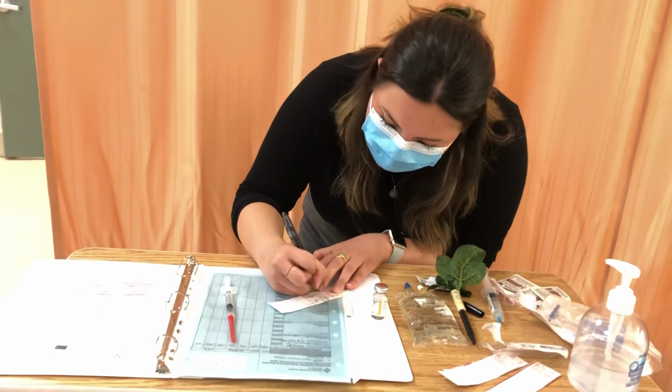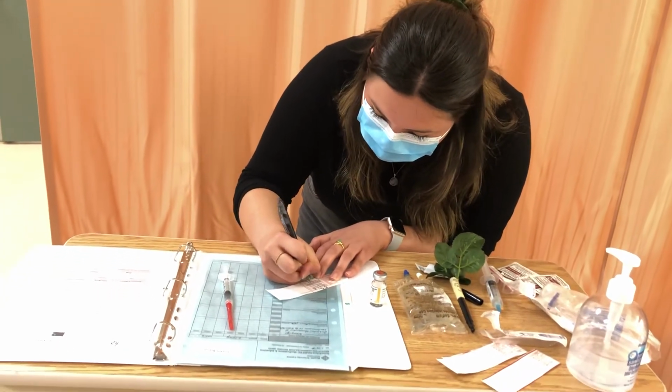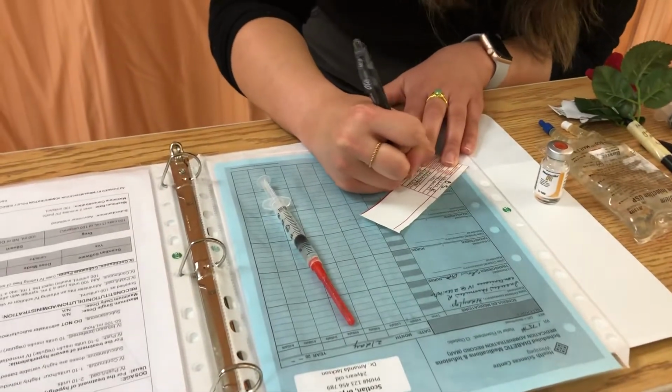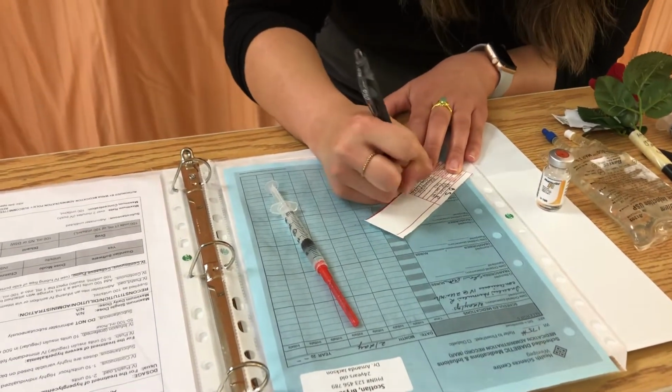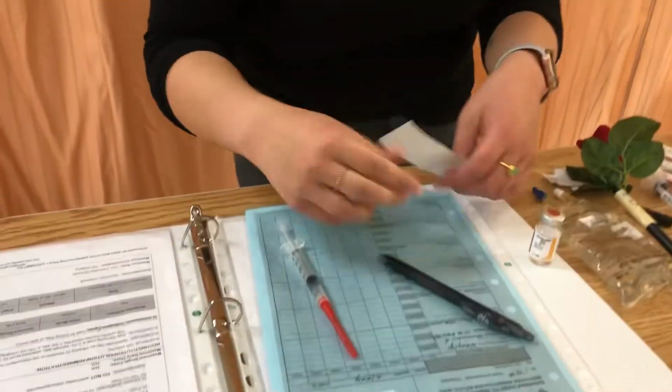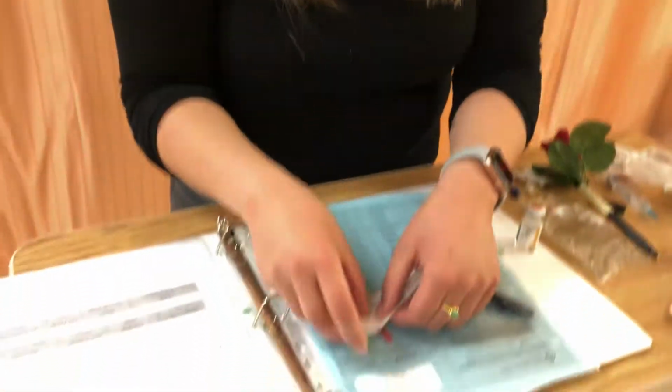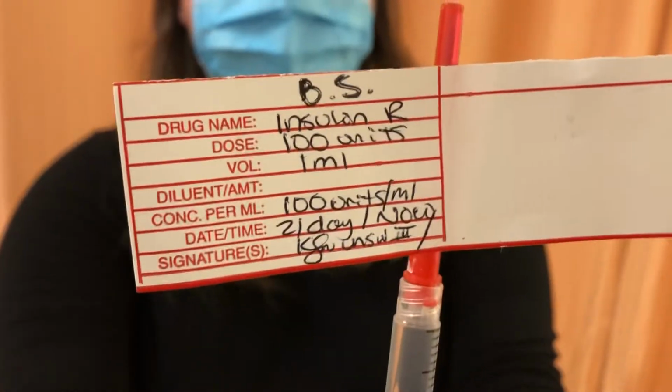I'll wash my hands first. Before I get started, I'll swab my medication vials. For the purposes of this demo, I'll just be using one swab for each. But in a real clinical situation, I'll be using one swab for each vial, and I would have swabbed it for 30 seconds and waited 15 to dry.